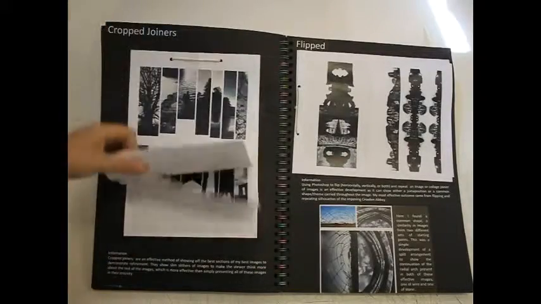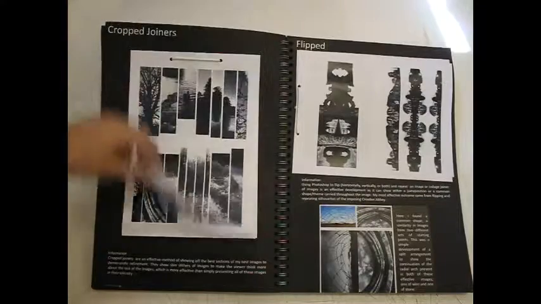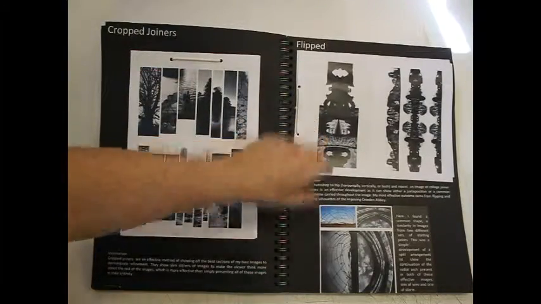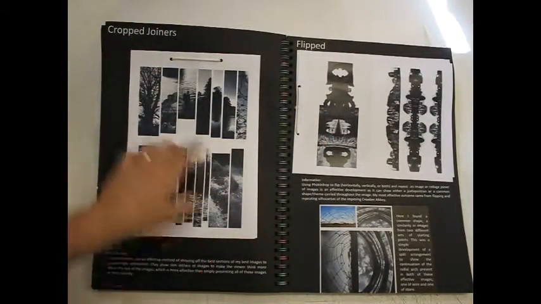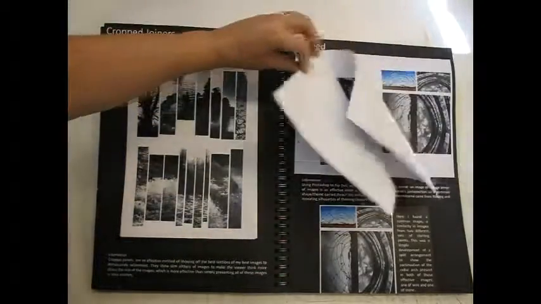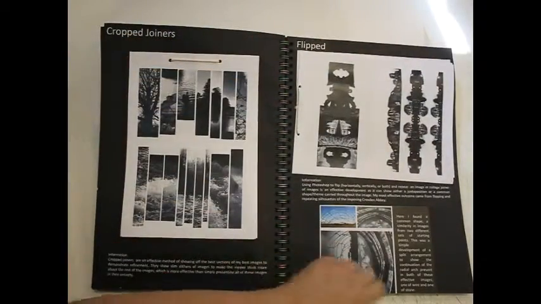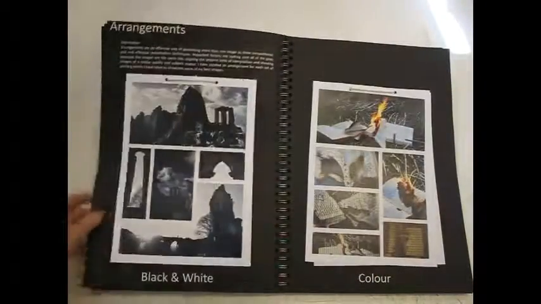Next one's crop joiners, just little croppings, quite relevant to Bill Brandt as well, where he has little croppings from environments just to show different areas of interest. These ones are flipped and combined images, again pretty straightforward ways of developing, but because the images were really good quality in the first place, it just really sets them off.